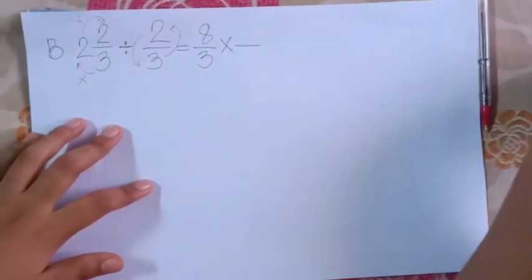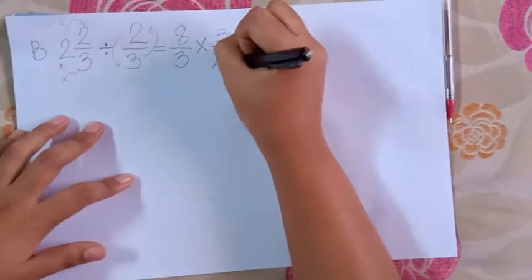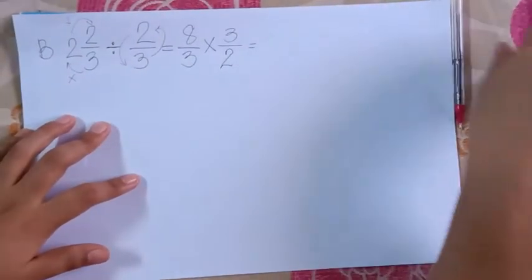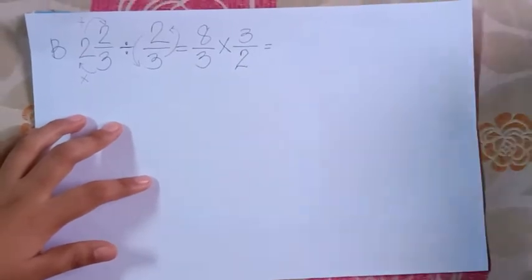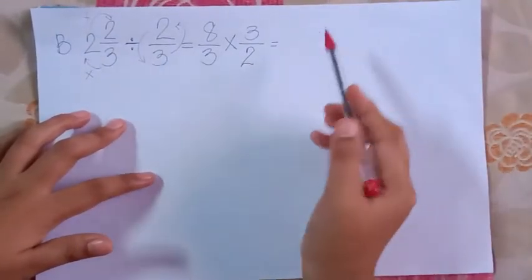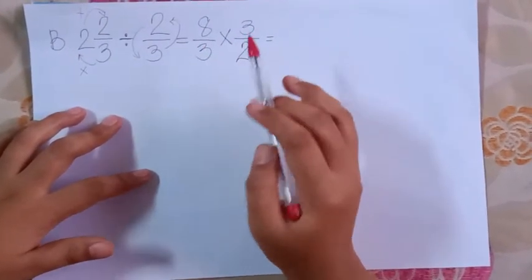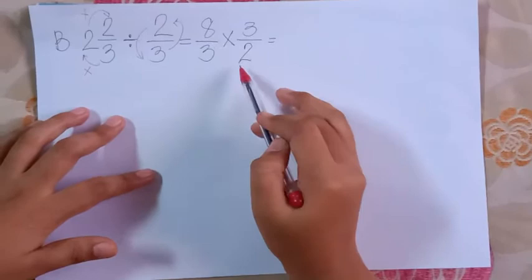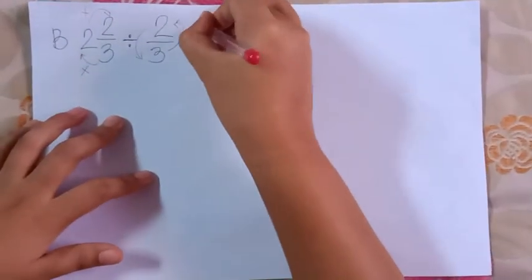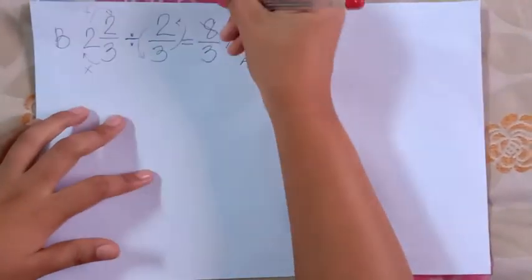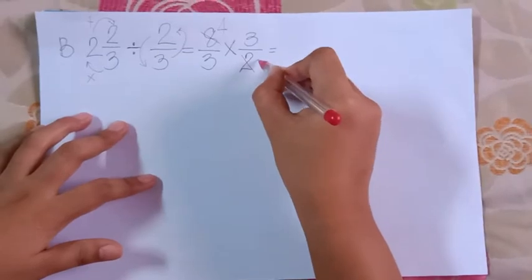So change the order. So it becomes 3/2. So to enable us to come up with a direct or simplified answer, we need to cancel out. Is there any number divisible by 8 and 2? Yes, there is. That is 2. So 8 divided by 2 is 4. 2 divided by 2 is 1.